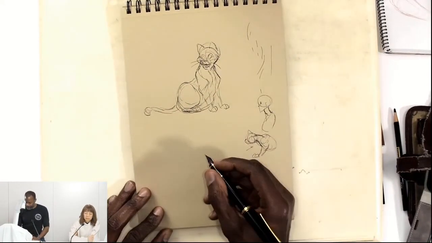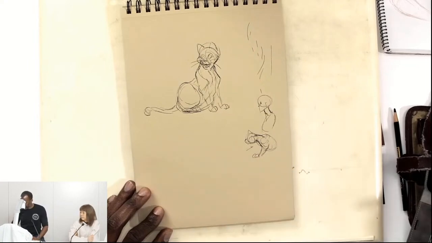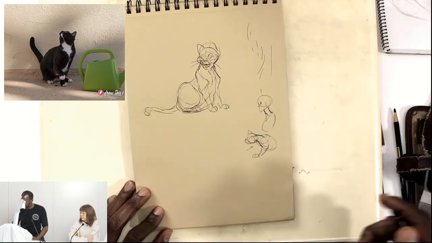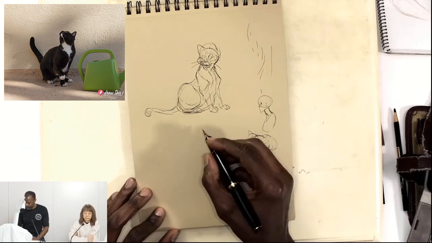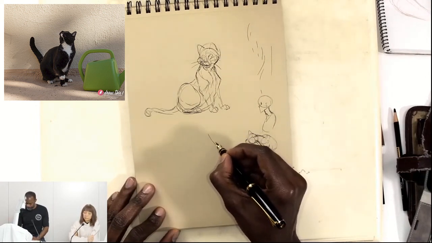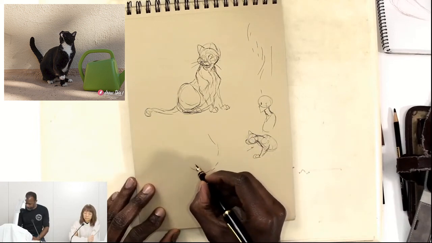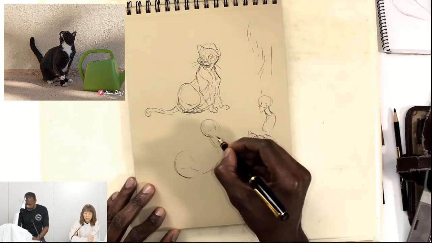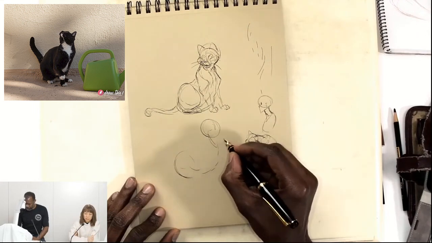And as it is with cats, they're often looking up at us, right? So I'm going to do another cat here. This is a cat with a different gesture this time. This one is going to be looking up.